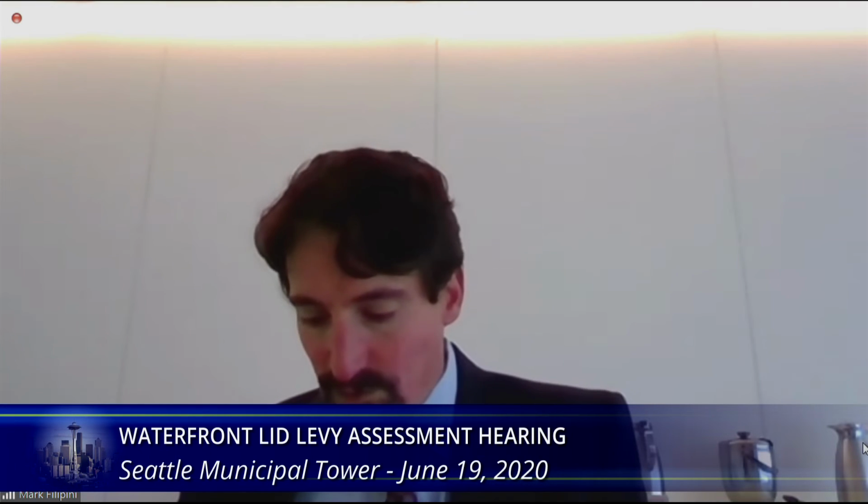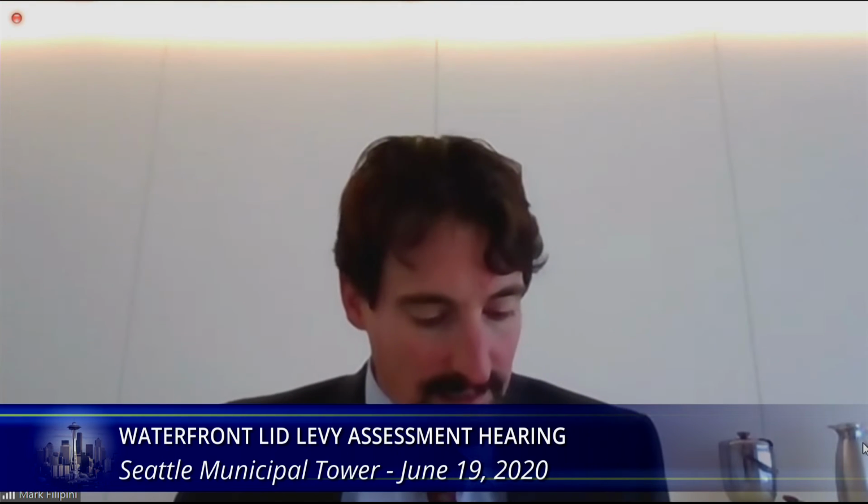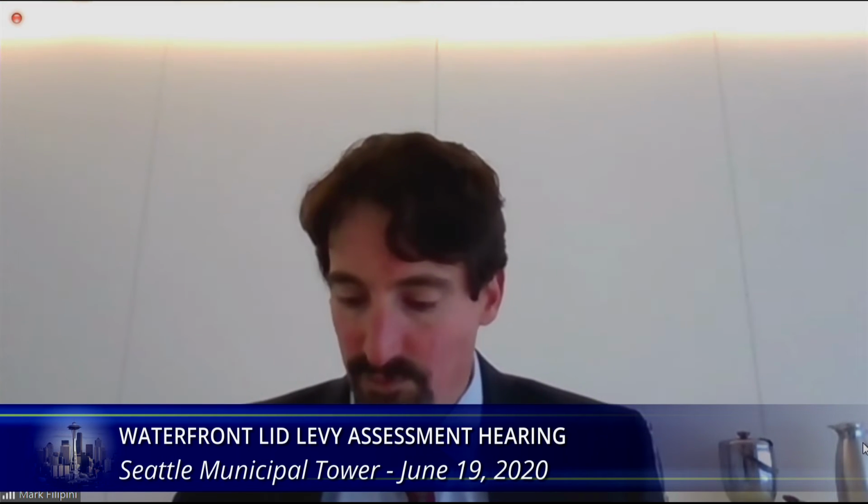On page 2 of Exhibit C32, there's a section entitled Benefits are Misallocated. Have you read that before? Yes.